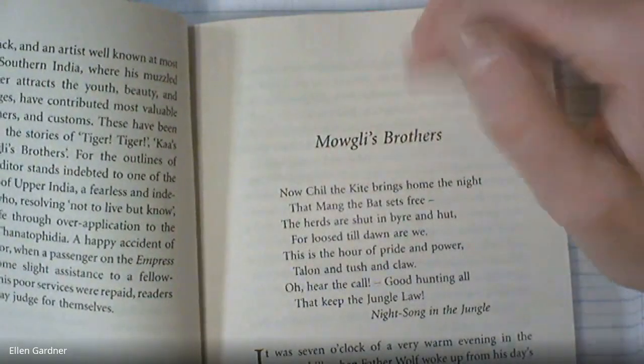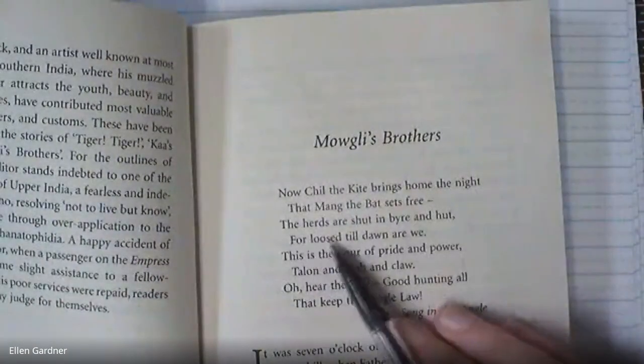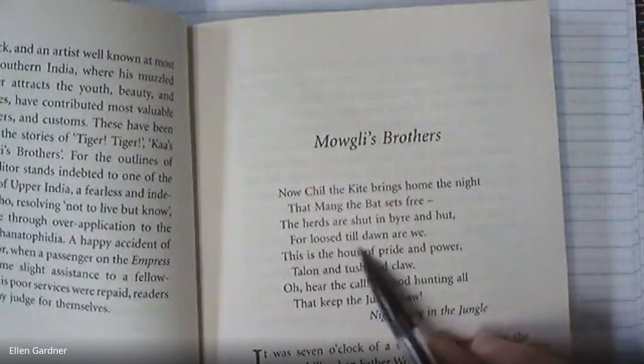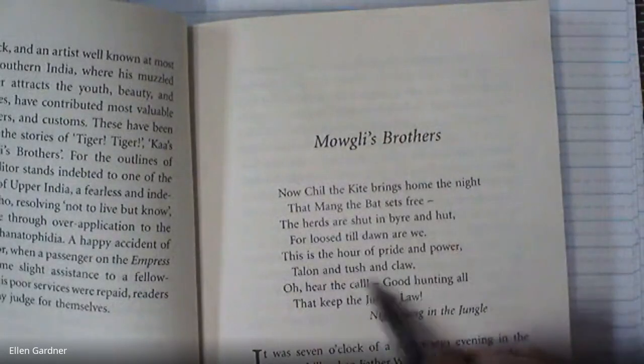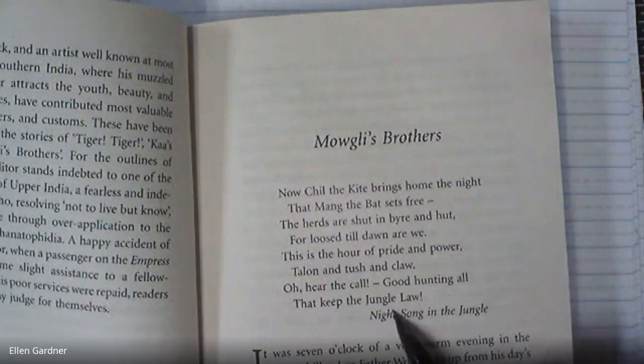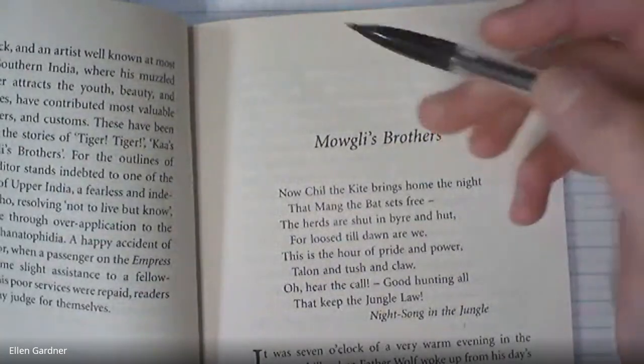Now Chil the kite brings home the night that Mang the bat sets free. The herds are shut in byre and hut, for loose till dawn are we. This is the hour of pride and power, talon and tush and claw. Oh, hear the call, good hunting all that keep the jungle law. Night Song in the Jungle.